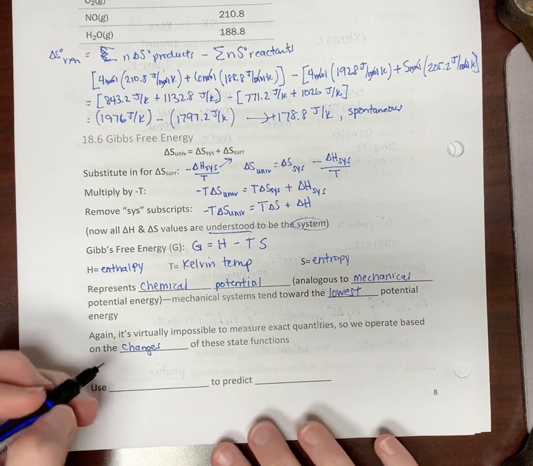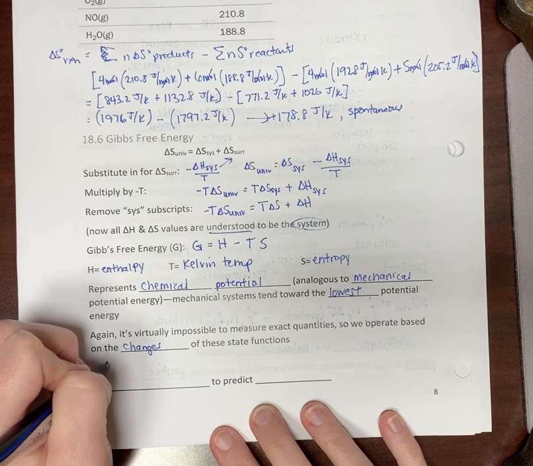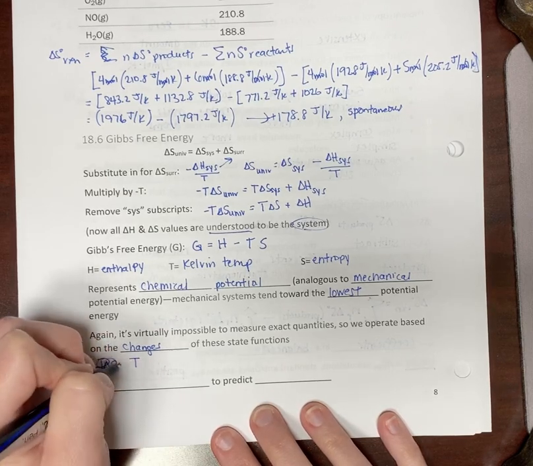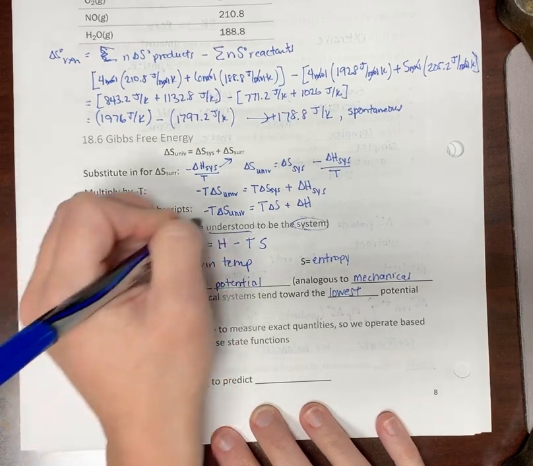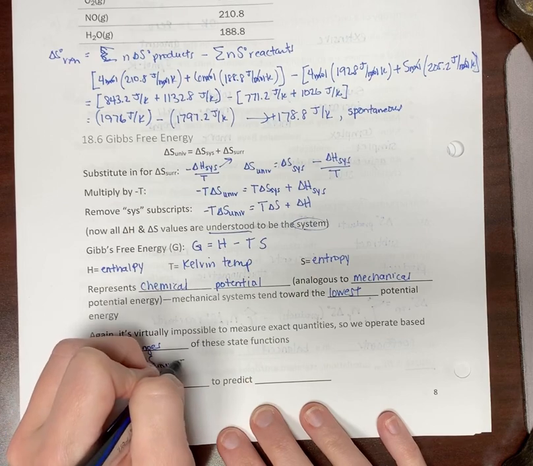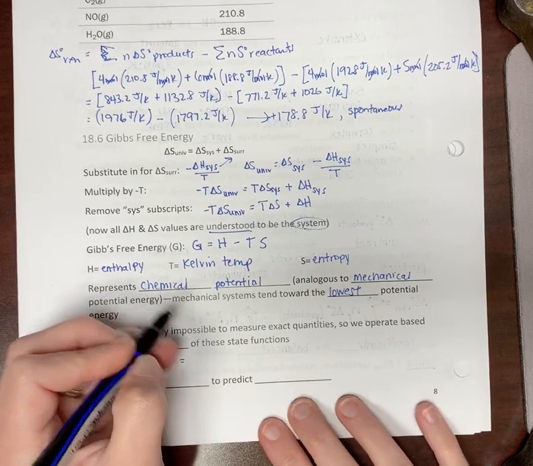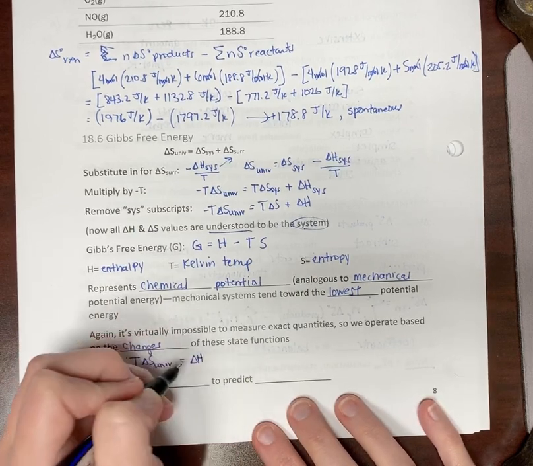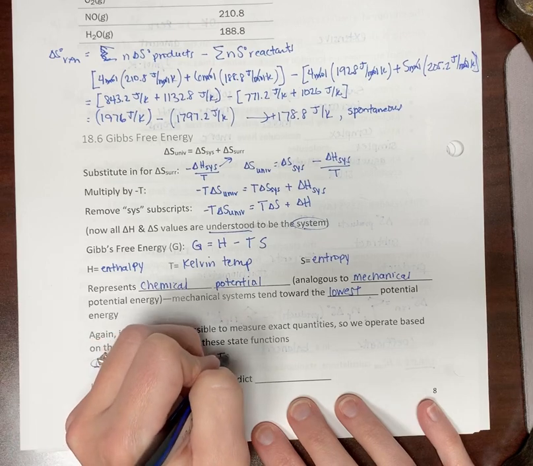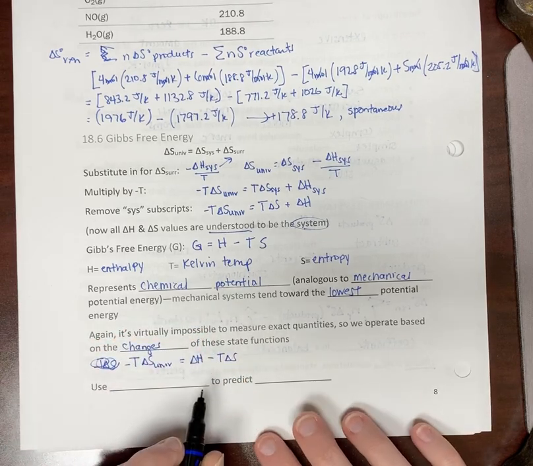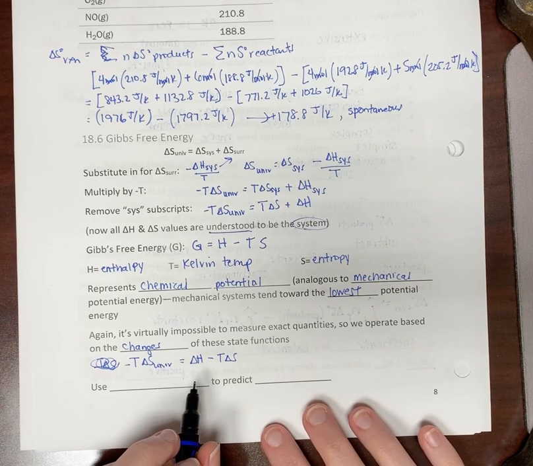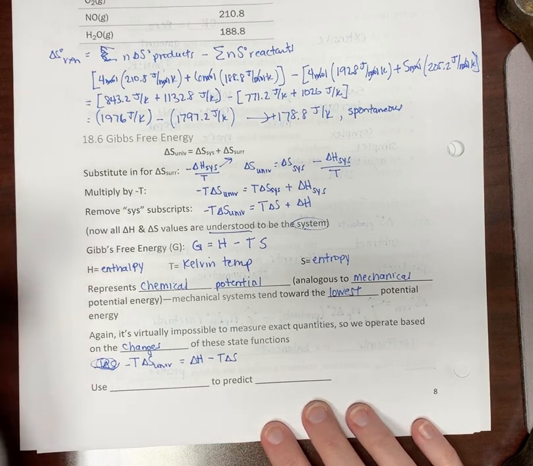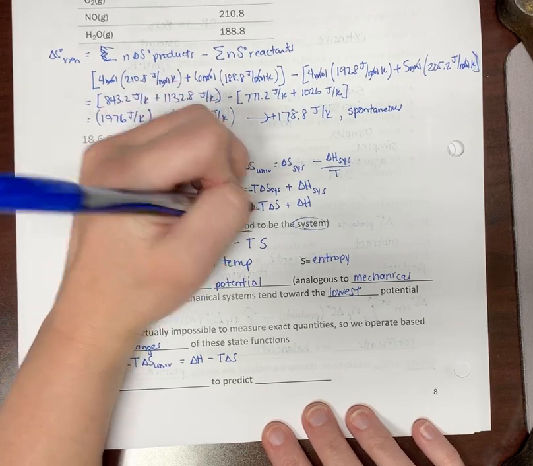All right, so we know that negative T delta S of the universe, I'm just bringing this from right up here, equals delta H minus T delta S. Oh, I'll multiply by negative T up there.